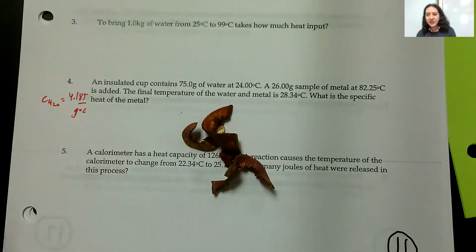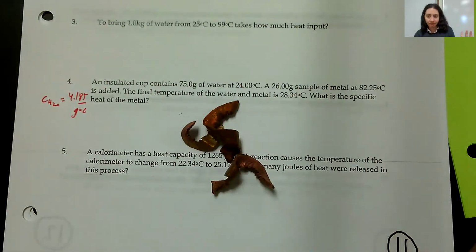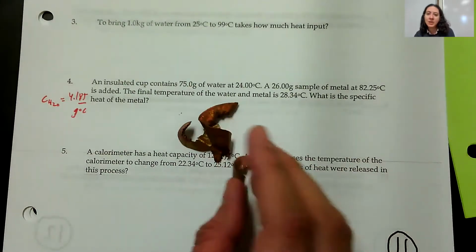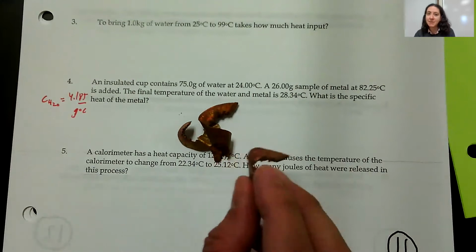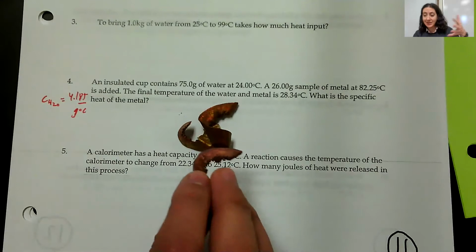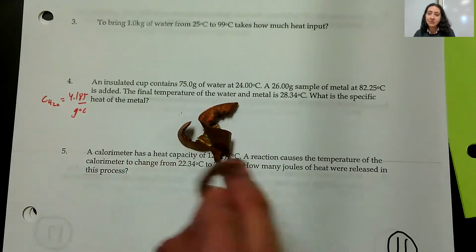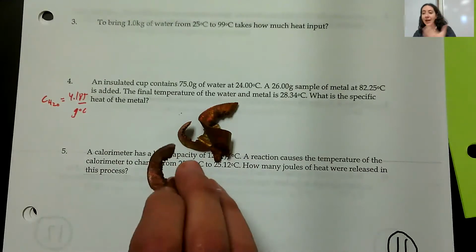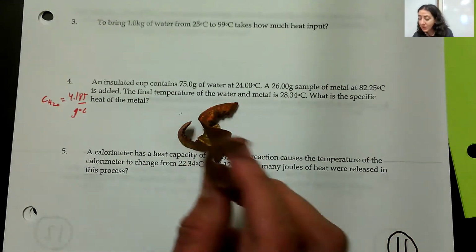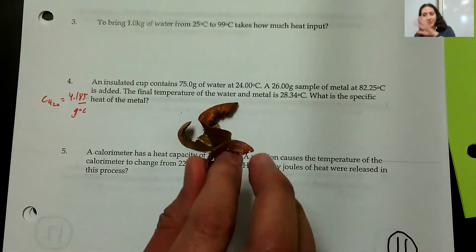If we put this metal in, the water's temperature is going to increase. The metal is going to cool off. And if we have the temperature of the water and the mass of the water, we can calculate how much heat the metal released into the water. That will be the same amount of energy. Whatever energy the water gained, that was the amount of energy that the metal lost. Then we can take that energy and go back and solve for specific heat. This whole process is called calorimetry.